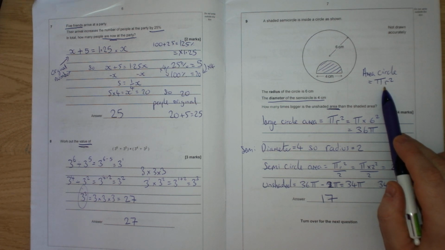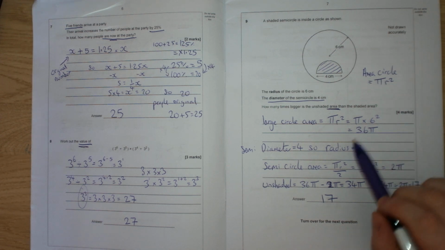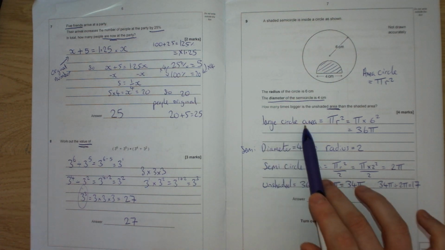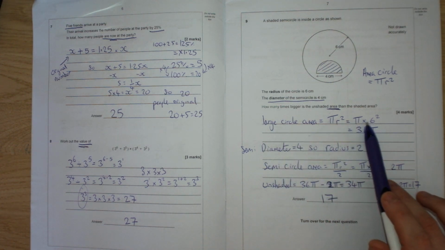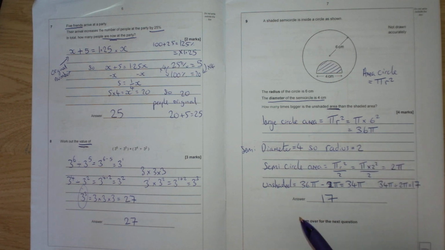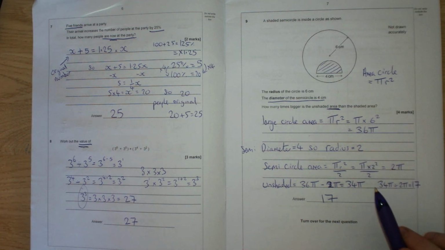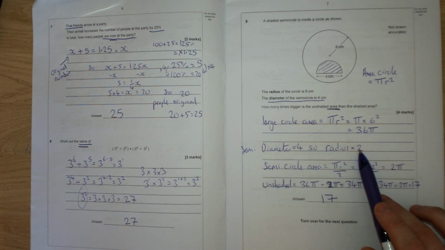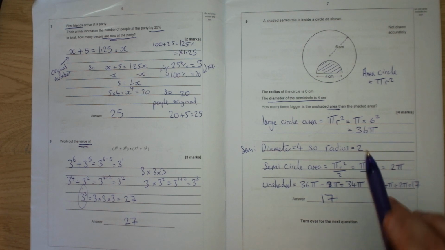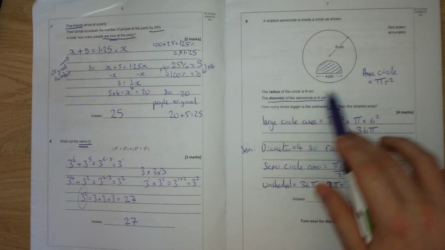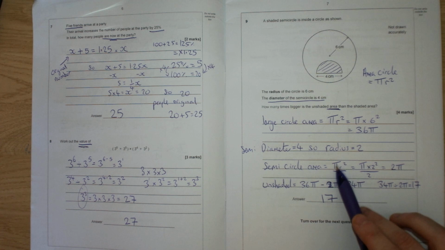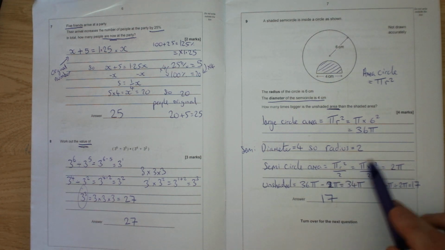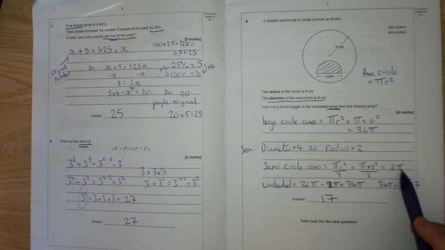So I wrote down straight away, area of a circle equals pi r squared. Pi times the radius times the radius. I'm going to break it down. First bit, large circle area. So pi r squared, so that's pi times 6 squared. So that's 36 pi, because it's non-calculator paper. The semicircle tells us the diameter's 4, so therefore the radius must be equal to 2. Semicircle, so it's going to be half of a full circle, so pi r squared would be the full circle divided by 2. Pi times 2 squared, so that's 4 pi, divided by 2, that gives me 2 pi.